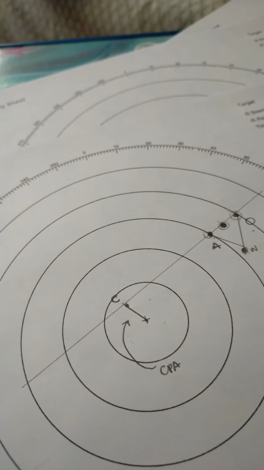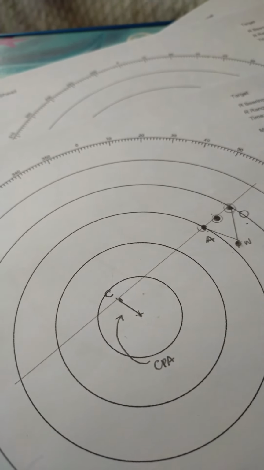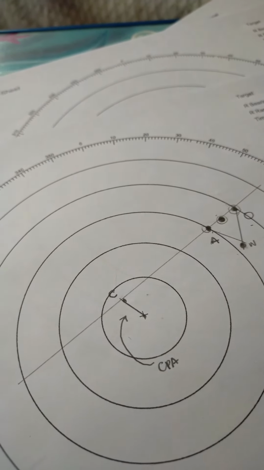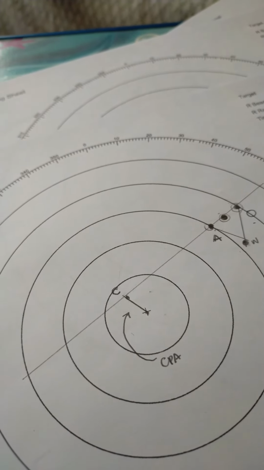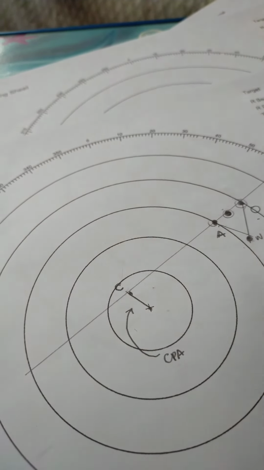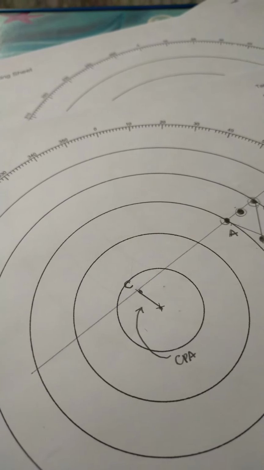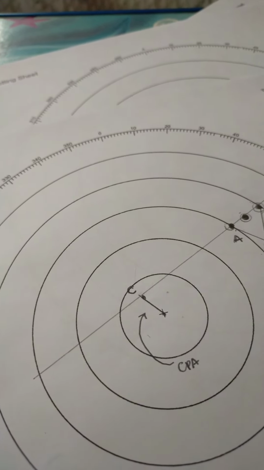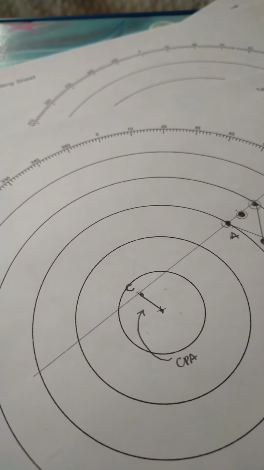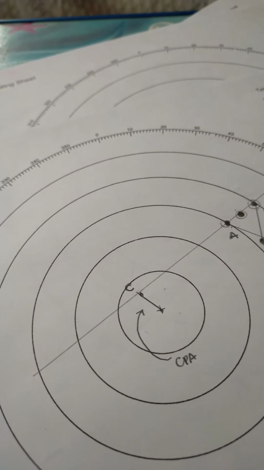So this is the line of relative approach of the target towards our vessel, which we have assumed at the center of the sheet. Now for CPA, we need to find out the closest point of the line of approach to the center. To do that, we just draw a line perpendicular to the line of approach and measure the distance of this line from the scale in the radar plotting sheet.